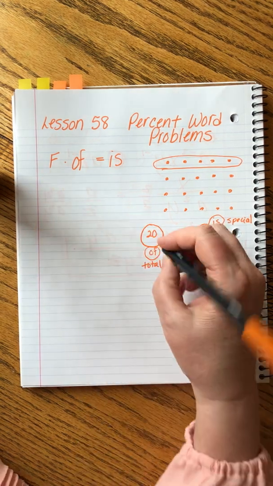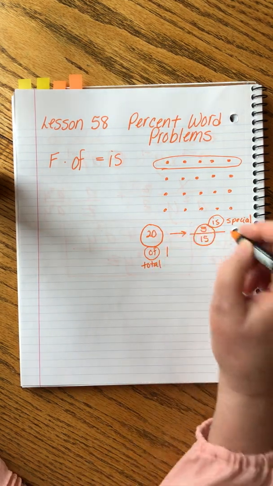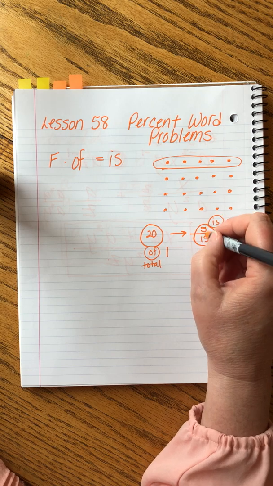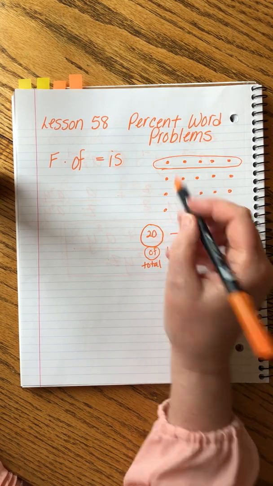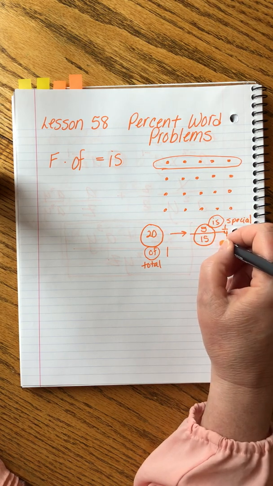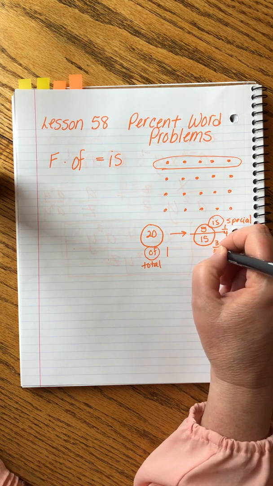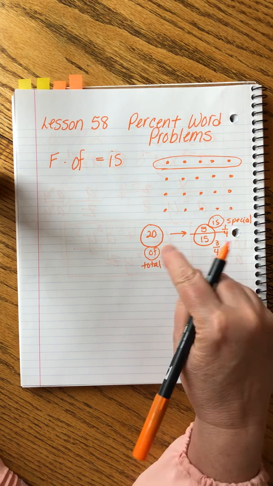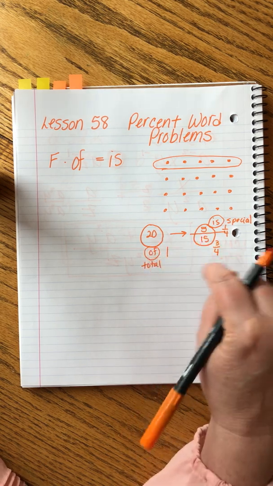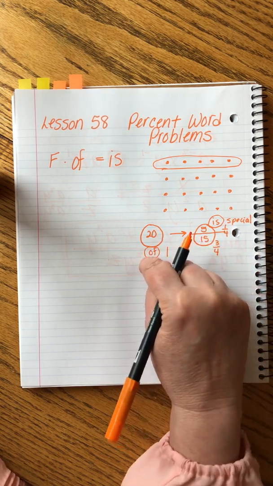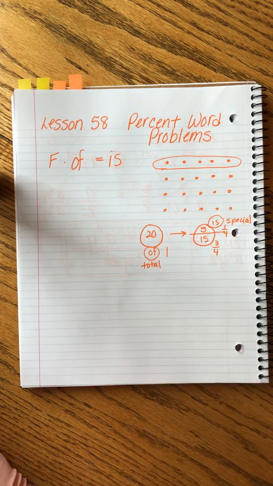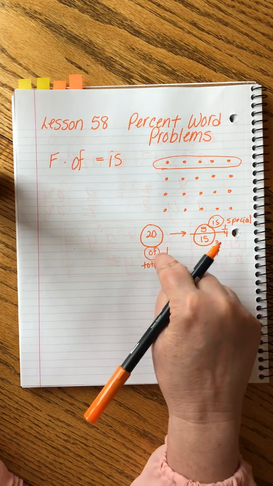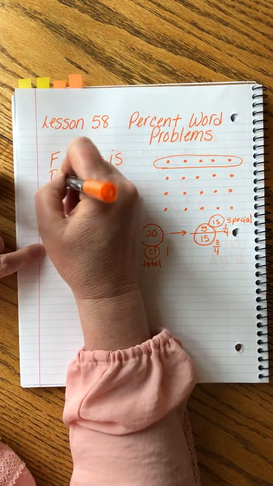Now, if it's a fraction, this always represents 1. And then we have to represent our special groups in terms of fractions. This would be 1/4. 5 is 1/4 of 20. And this would be 3/4 of 20. So whenever we take a number and divide it up, we identify the total group and the special group. We identify the number in each of the groups, and then we identify it with a fraction, or we can do it with a decimal.